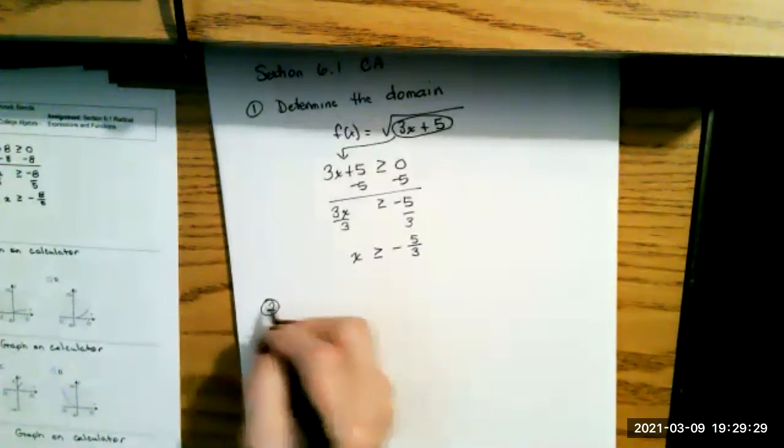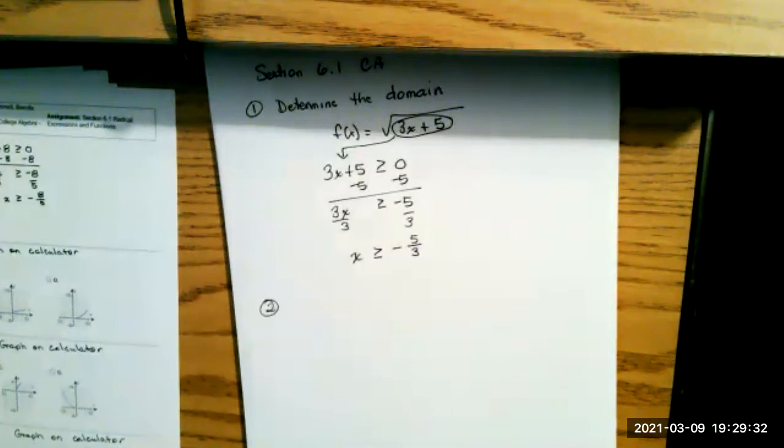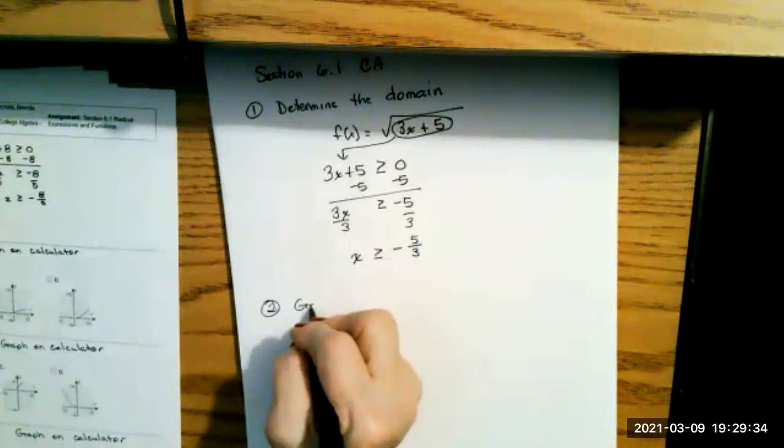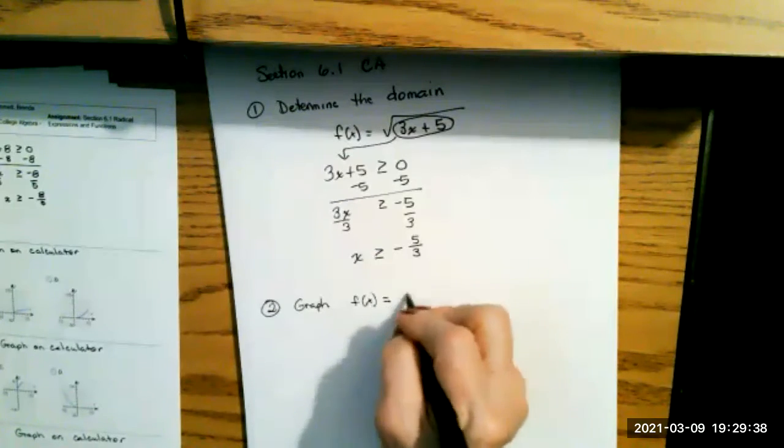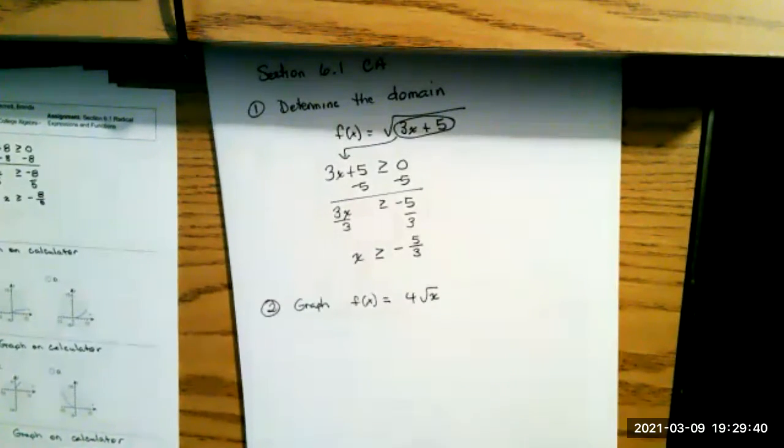Okay. Number 2, the rest of these are really easy because what they say is graph. And they give you choices.